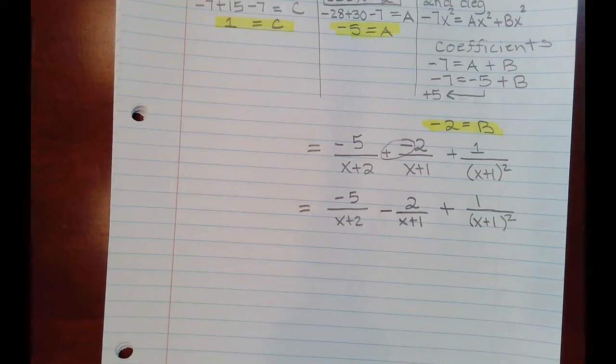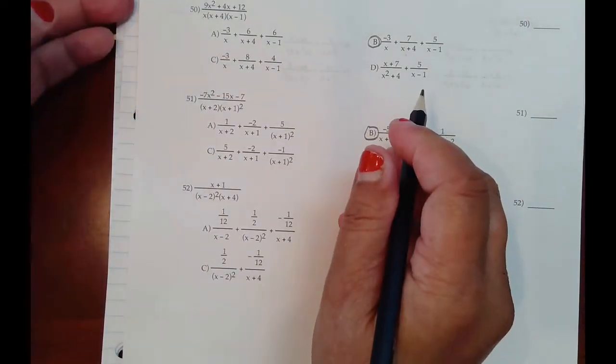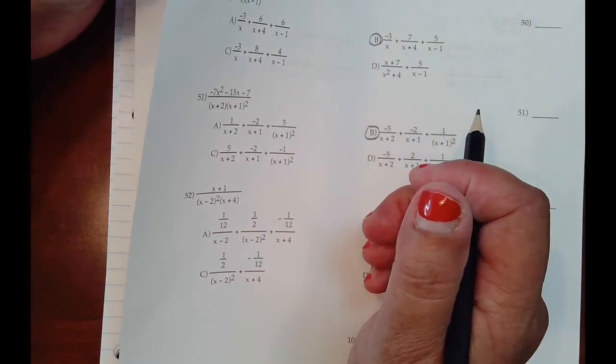Now let's see what they offered on this test. So this is number 51. We need something where the -5 is paired with x plus 2. They left the double signage in there from what I'm seeing on the answer. So it's positive, and then a negative goes with the x plus 1, so that appears to be choice B. Okay, let me check these answers on the answer key. 51, yes, it is B. Good.